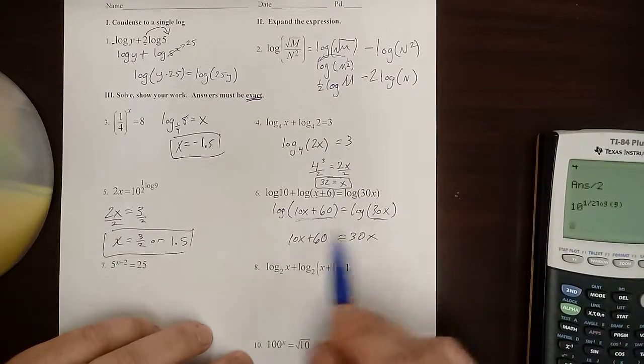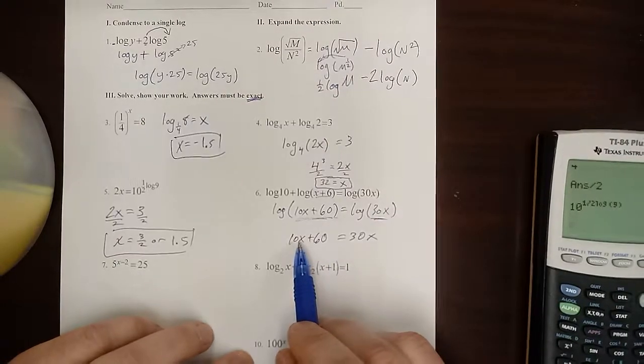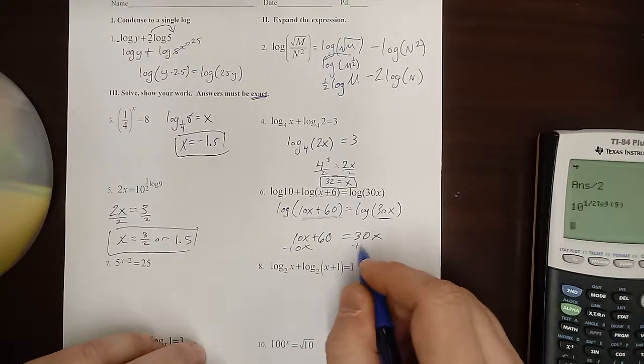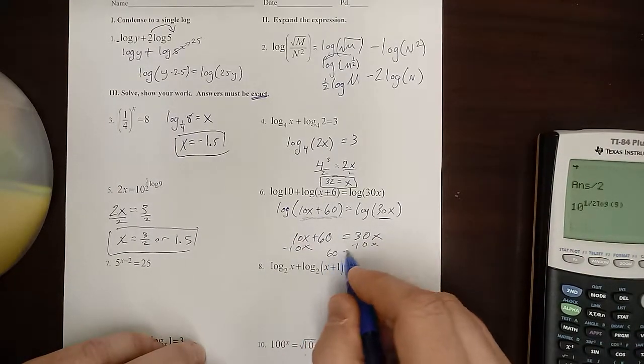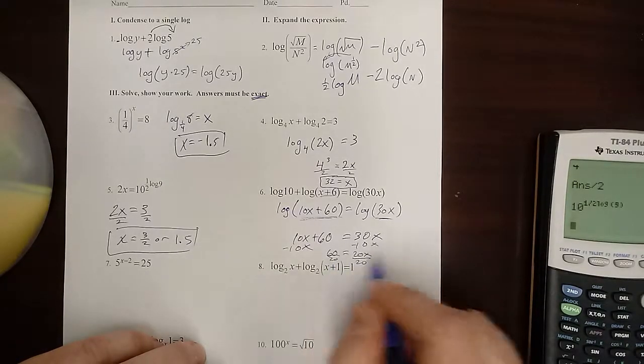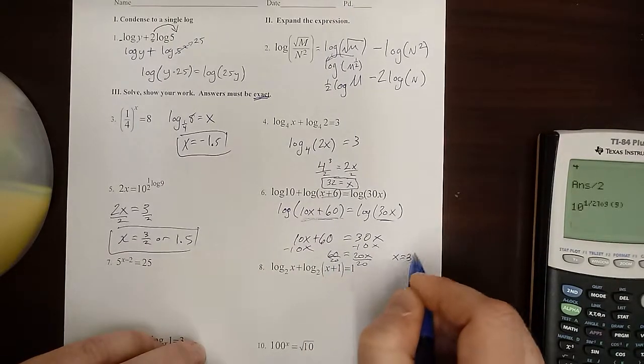So if I'm going to try to solve this, I'm going to try to isolate x. Well, I have x on both sides. Let me move that by using inverse operations. So we get 60 is equal to 20x. Divide both sides by 20. I get x is equal to 3.